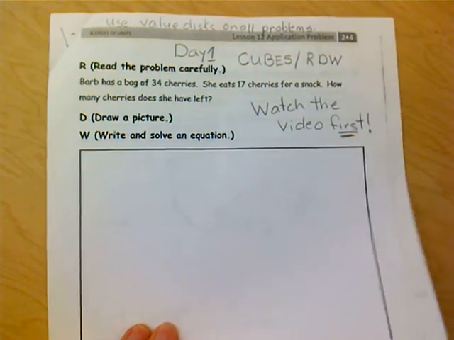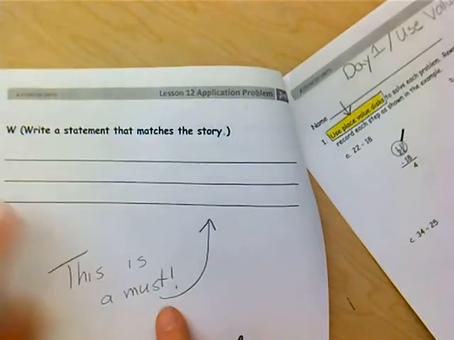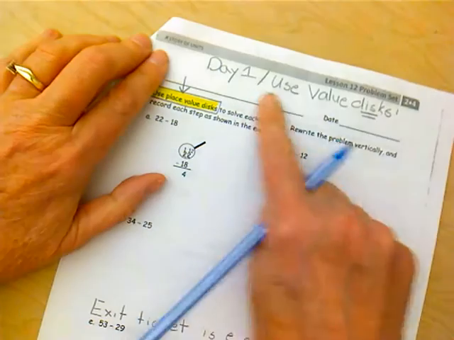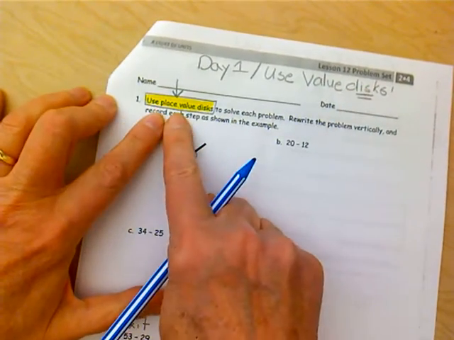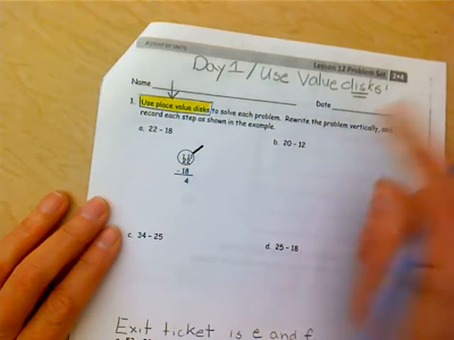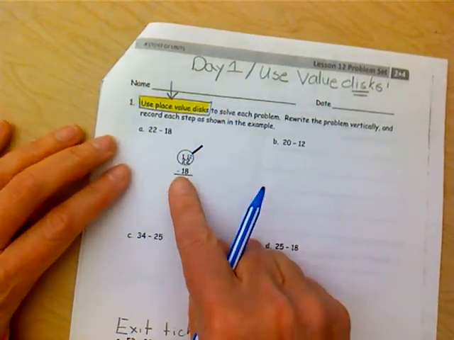Also, when they're doing the word problem, make sure that they remember to write their statement that matches the story. That is a must. Day 1, again, use the value disc to solve each problem and then rewrite the problem in the vertical form and record each step as shown in the example.